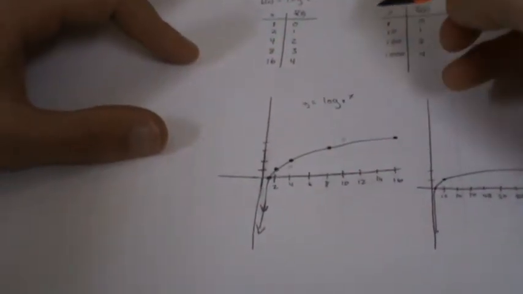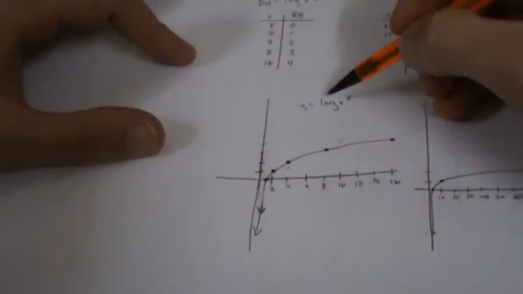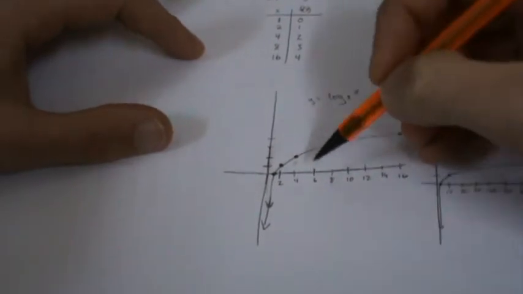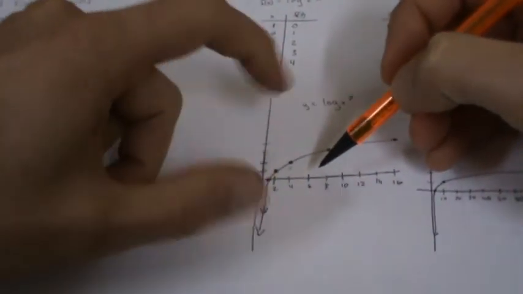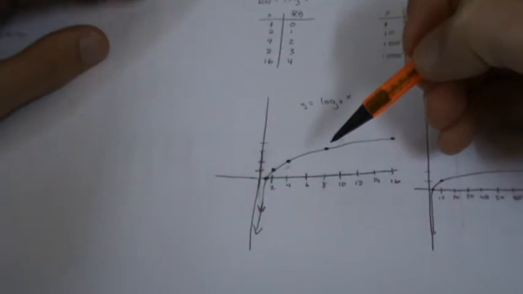And now if I were to transform this, let's say I would have an a value and a k and a d and a c value, I would take this and stretch and compress and do things like that.